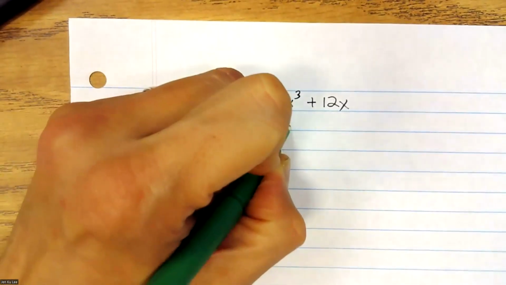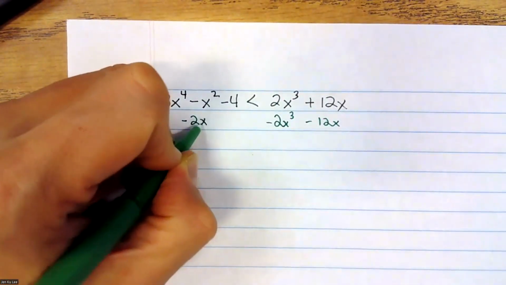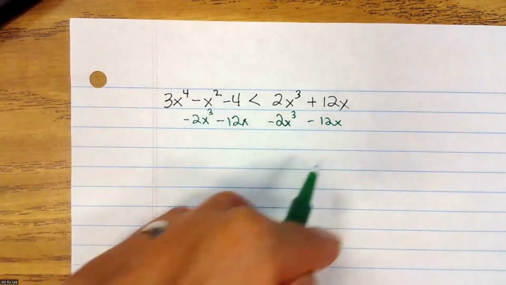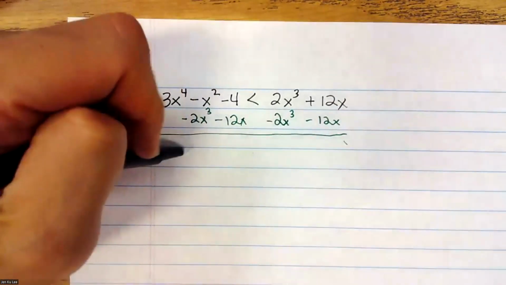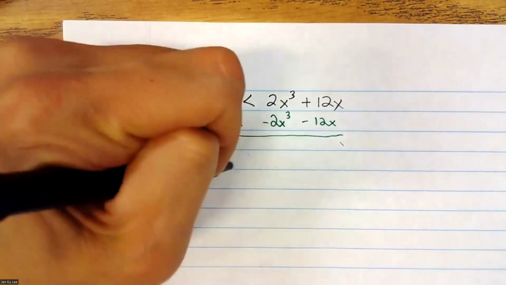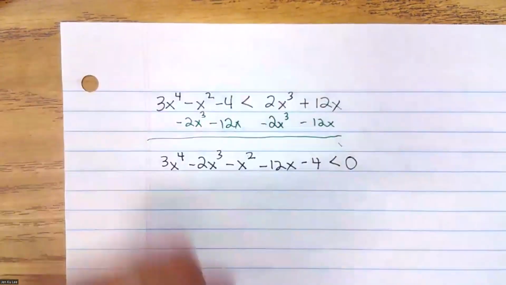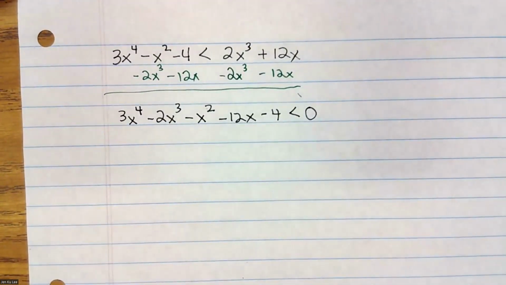So I'm gonna subtract 2x cubed and subtract 12x from both sides. And we have 3x to the fourth minus 2x cubed minus x squared minus 12x minus 4 is less than 0, right? So we got that. We're good to go.